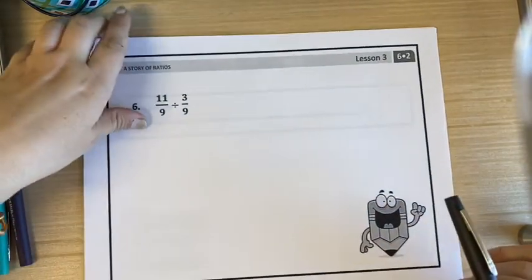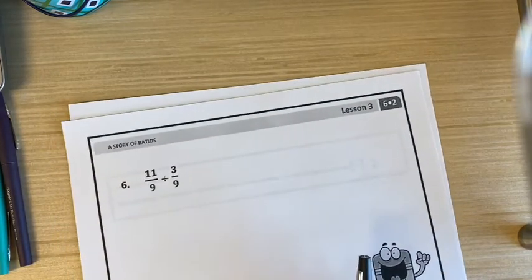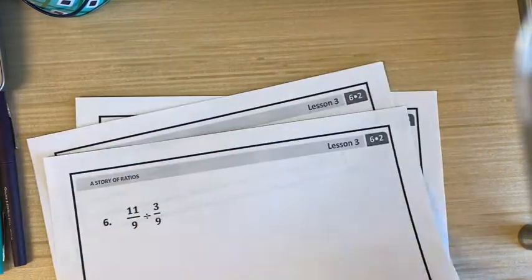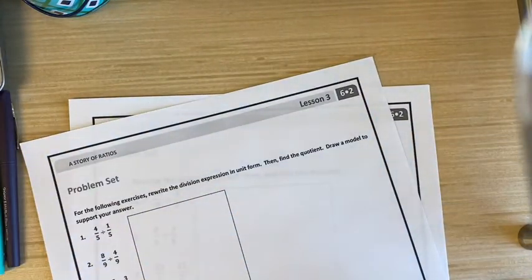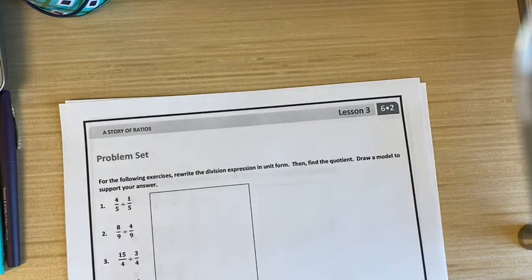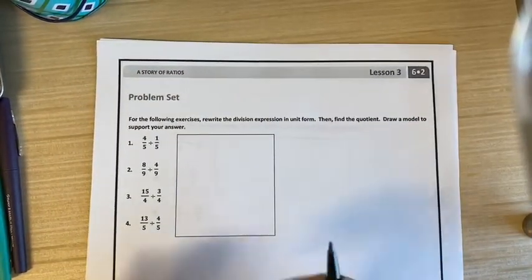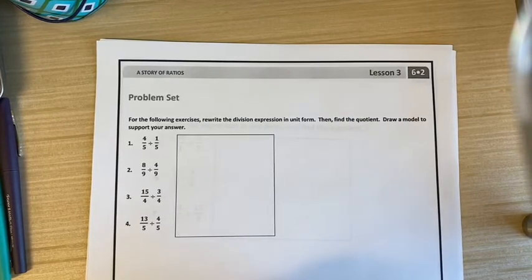And there's a couple of problems in the problem set that I want to do with you guys. So a little something out of the ordinary. Usually you do the entire problem set, you try to do it independently or as much as possible. But first of all, I do not like how on your sheet for the problem set, in numbers 1 through 4, they ask you to draw a model and they give you no room to do that. So I really recommend copying any problems that ask you to show a model.